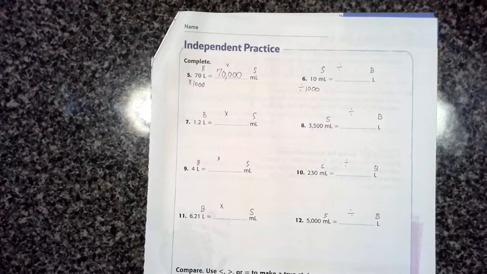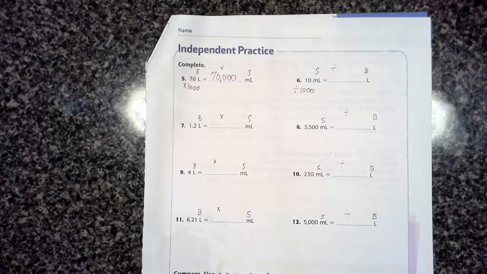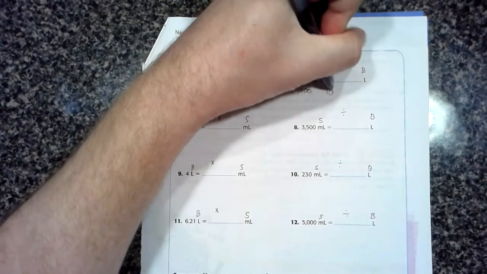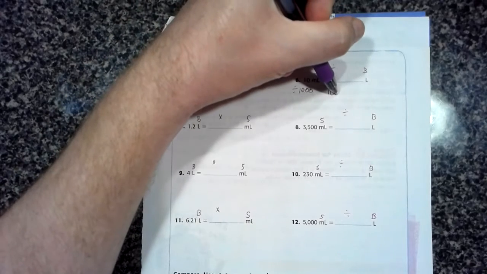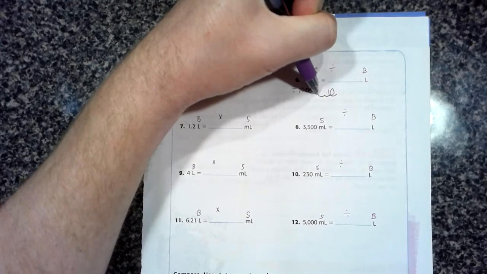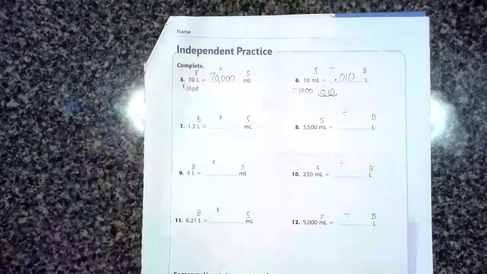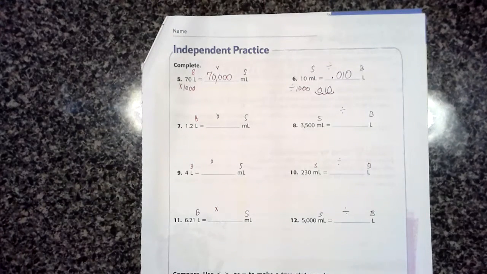Okay, so 10 milliliters. And this is going to tell us how much of a liter that is. So again, we're going to start where the decimal is, usually right there. There's 3 zeros, so we're going to go 1, 2, 3. You have a 0 in there, so it's going to be 0.1. Or, sorry, 100th. Or that could be 10,000ths.